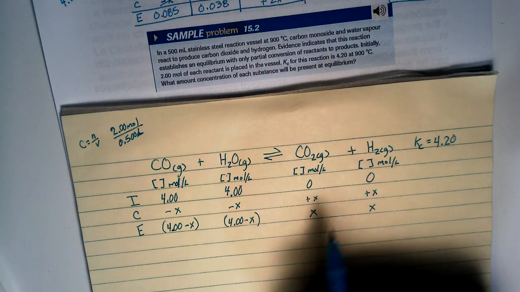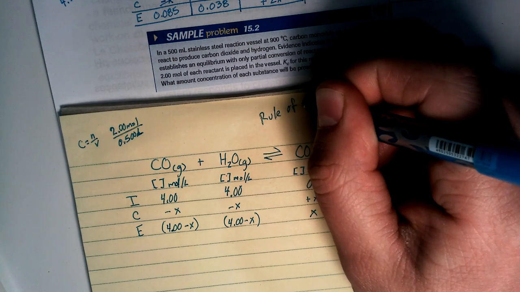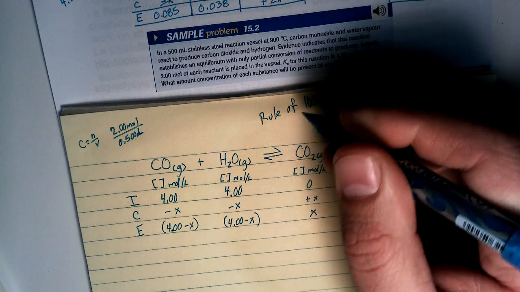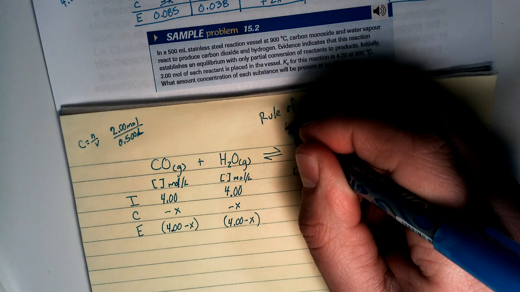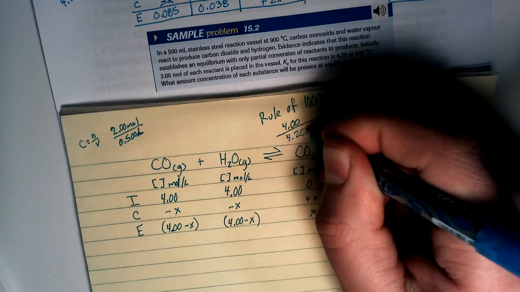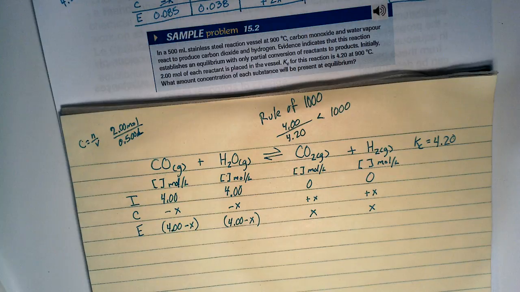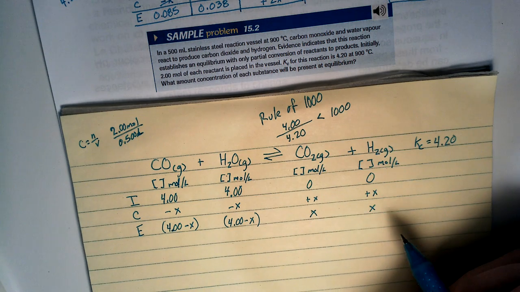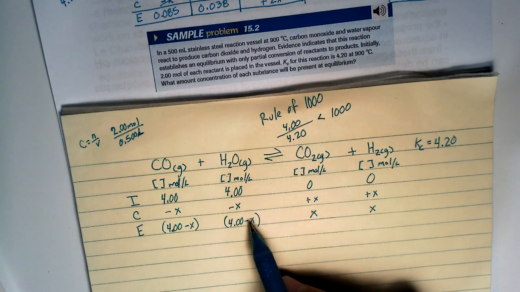One other thing to note is if you did the rule of 1000, which we can do right now, it's not going to work for this one, but we'll just do it to show you how. You want your initial 4.00 divided by your Kc, 4.20. This is going to be less than 1000. 4 divided by 4.2 is 0.95, so nowhere close to 1000. So I can't use this and get rid of these x's.